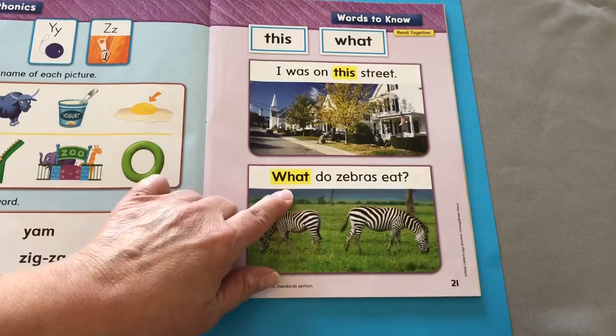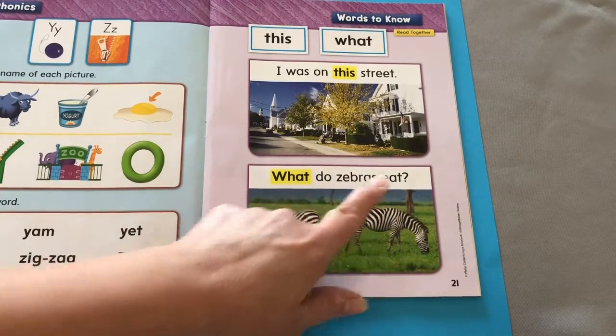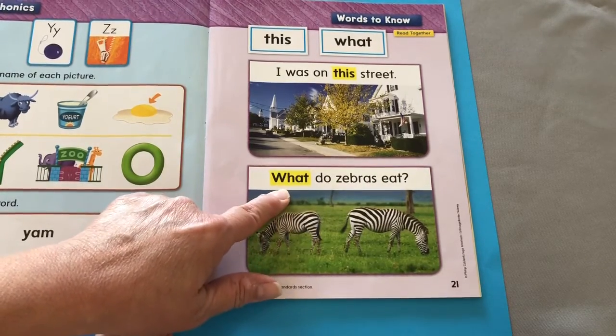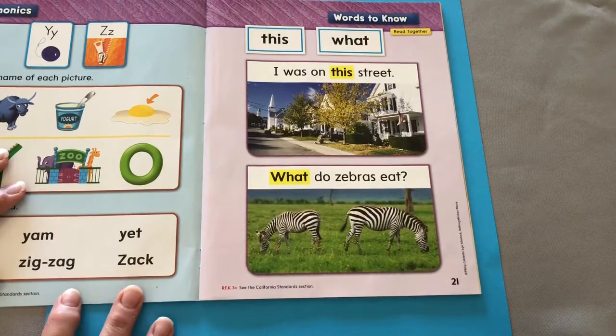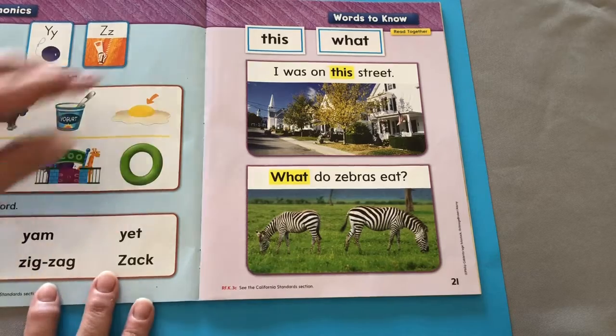Okay. And what do zebras eat? What is a question word, and it's at the beginning of this question sentence. So if you see the word what at the beginning, it might be a question.